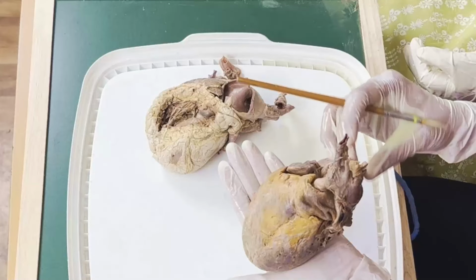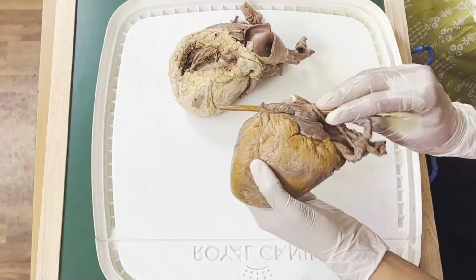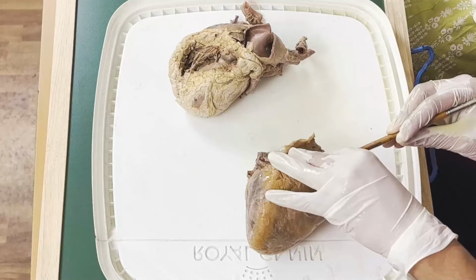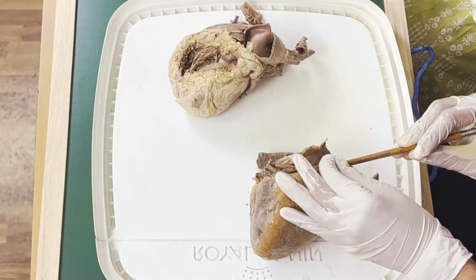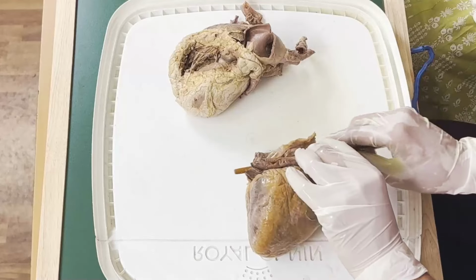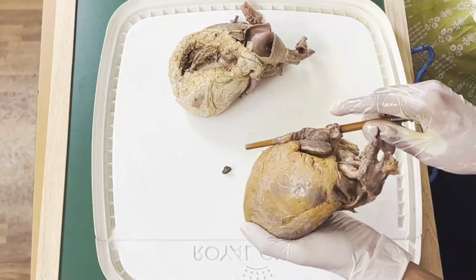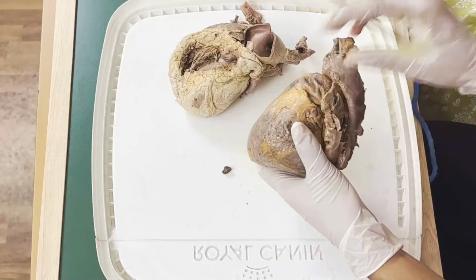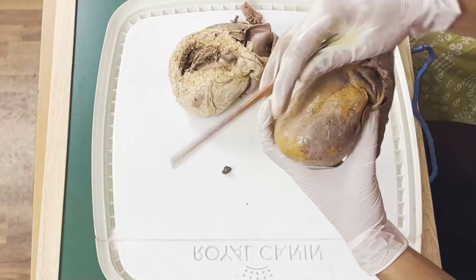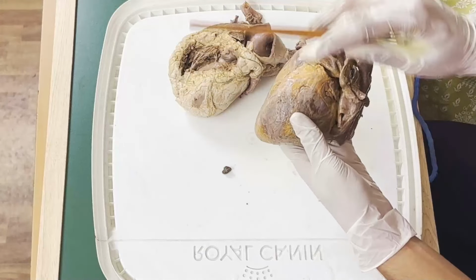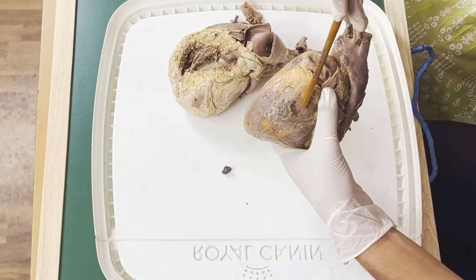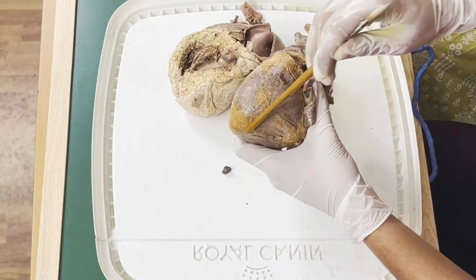Show me the different borders. Okay. So the first is the right border. If we pass this probe through the superior vena cava, it will come out from the inferior vena cava. You can see, that is the right border of the heart, formed solely by the right atrium. Yes. So we can see the left auricle, and the apex of the heart, which is actually formed by the left ventricle. From the left auricle to the apex of the heart, we can see the left border, and we can see the unnamed border.